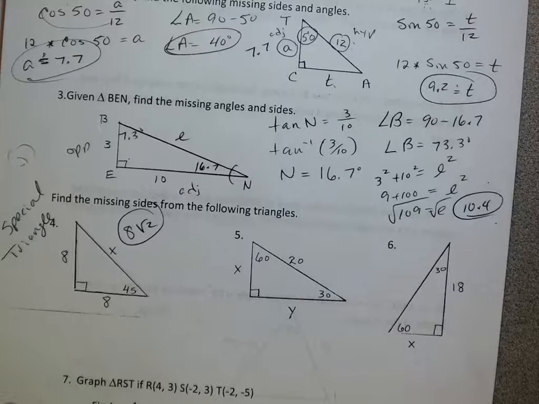I'm going to want the exact answer, okay? I do not want a decimal answer. I want the exact answer, okay? Number 5, again, is this one right here, except it's just sideways.